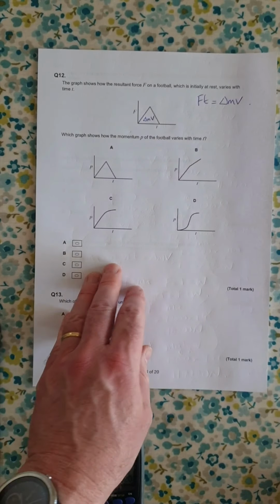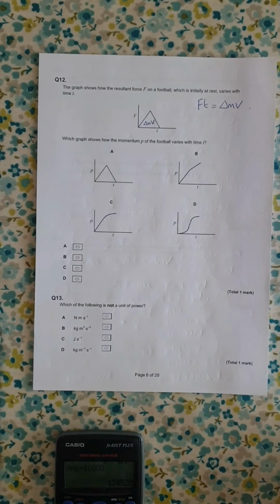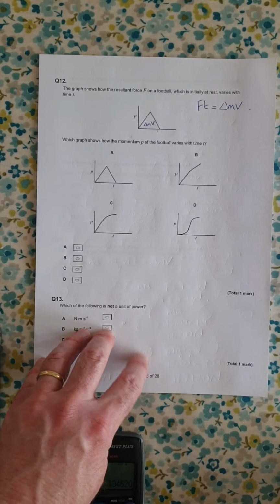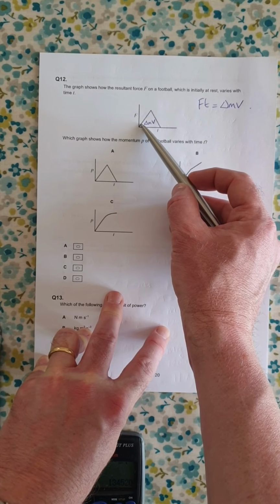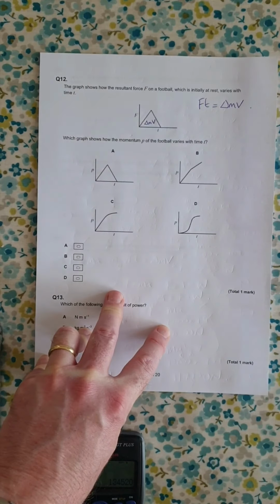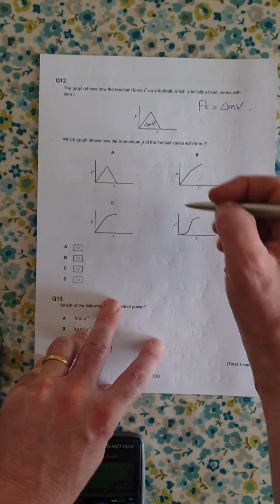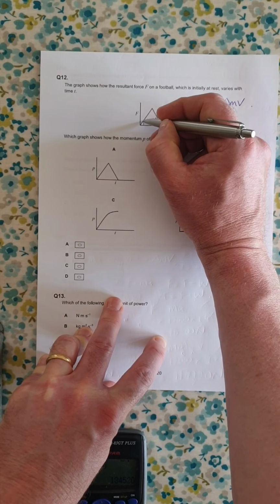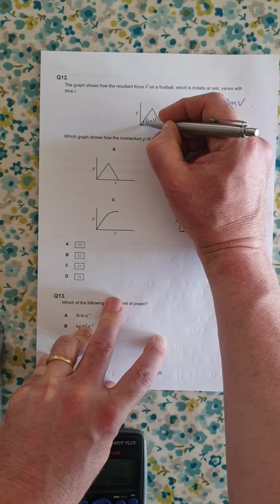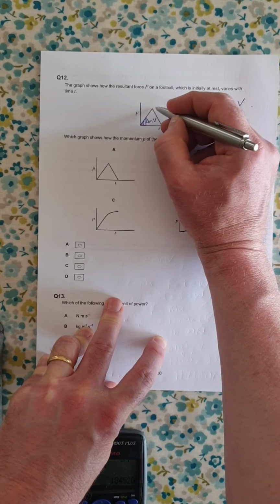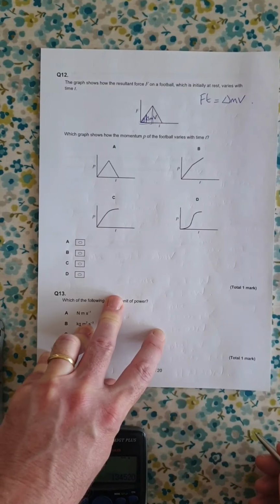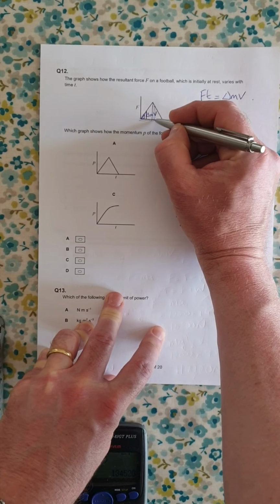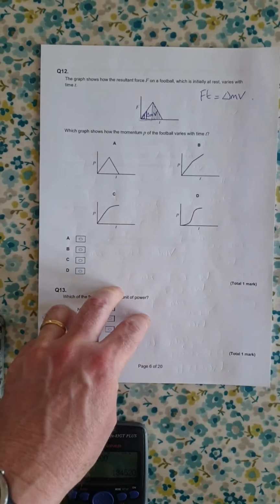graph. So what we expect is we expect to see that the momentum is going to increase as the area under the curve increases. So initially we're going to have a very small area, again made a bit bigger but still very small, eventually becoming a large area and then increasing as we go on.